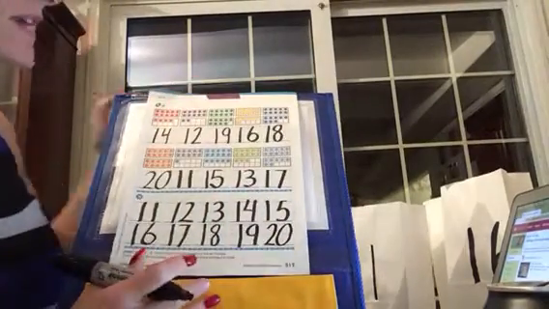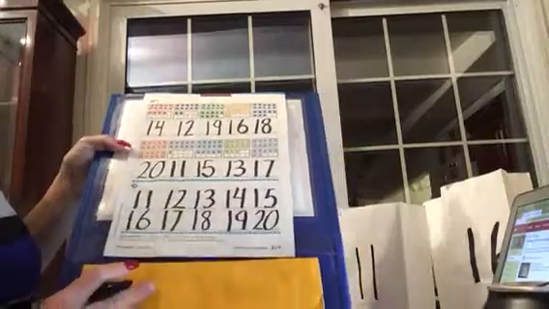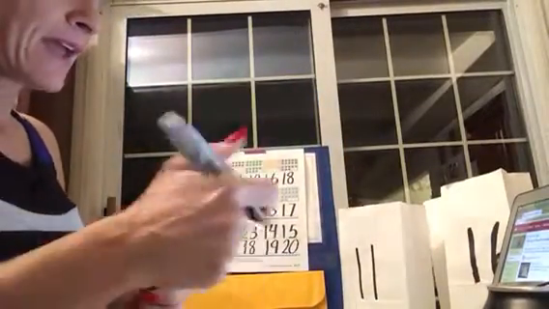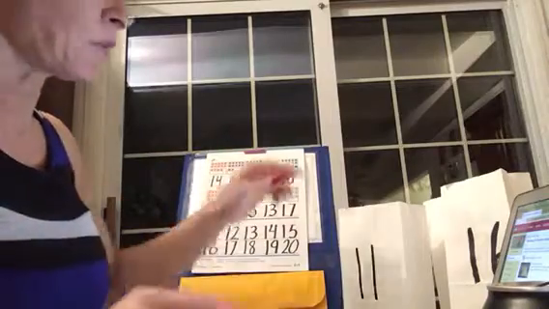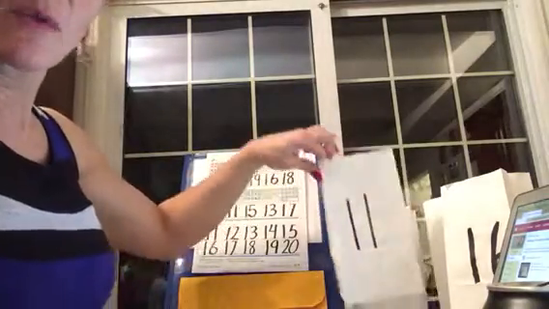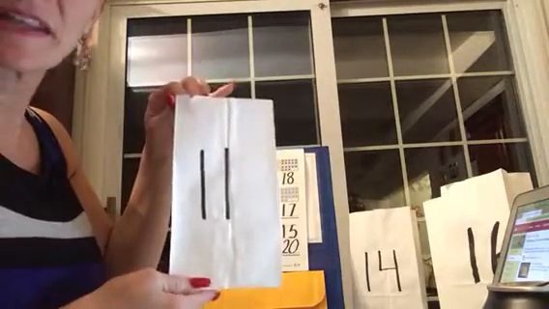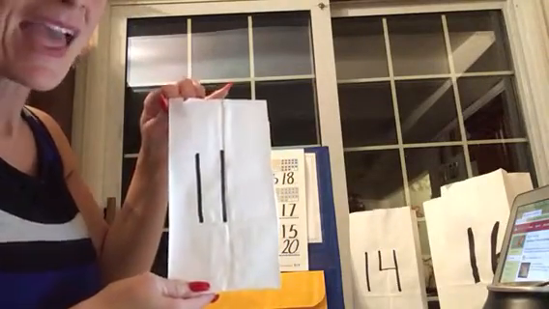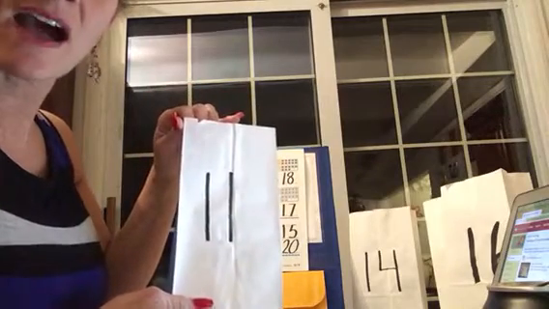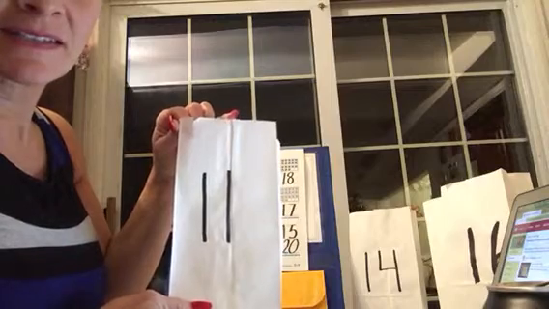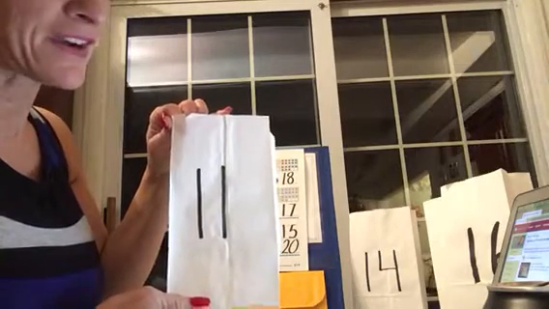Boys and girls, you did a great job with that. I think we're ready to kind of test what we practiced today with a little game. I'm going to show you a bag, and we're going to pretend that whatever number is on this bag has that many bunnies in the bag. And then we're going to count up from that number and see where we land. Want to try that? All right.